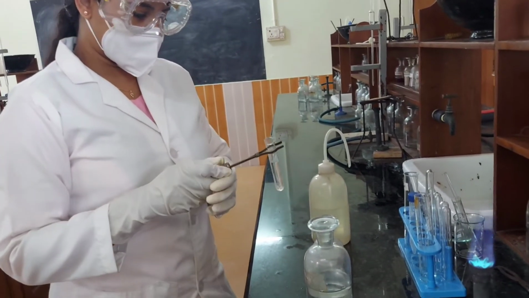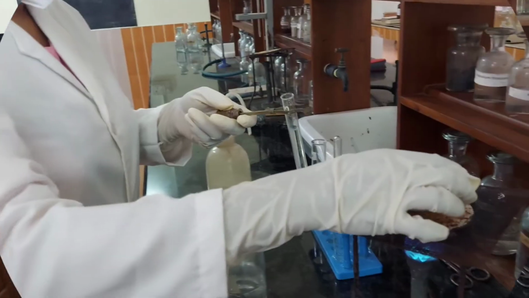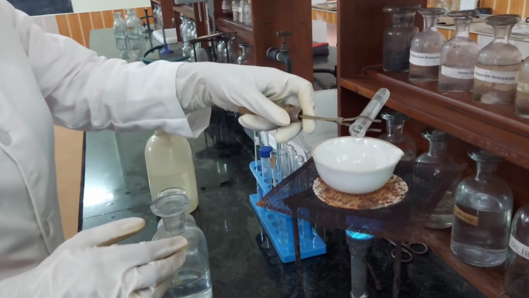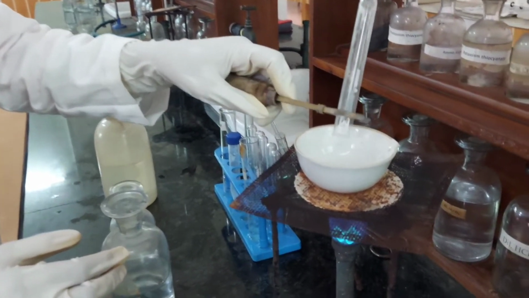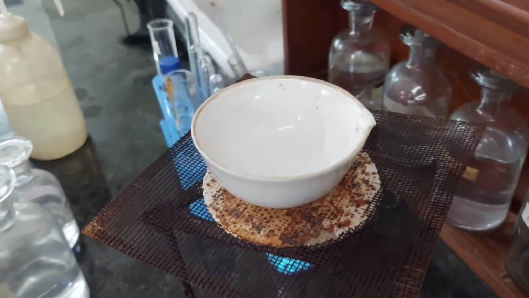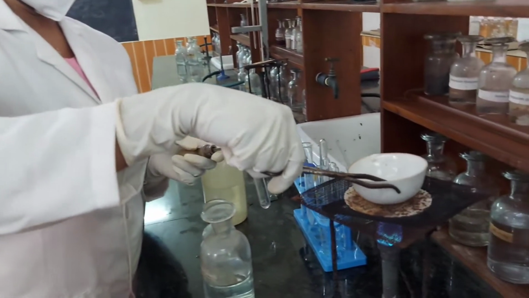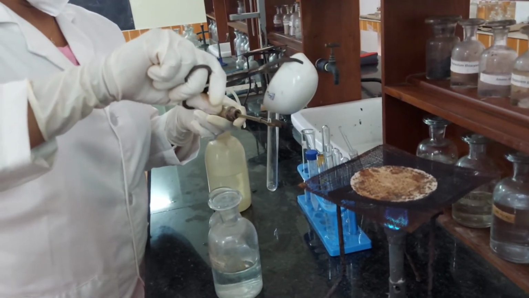The solution is concentrated. The concentrated solution is added to a test tube.